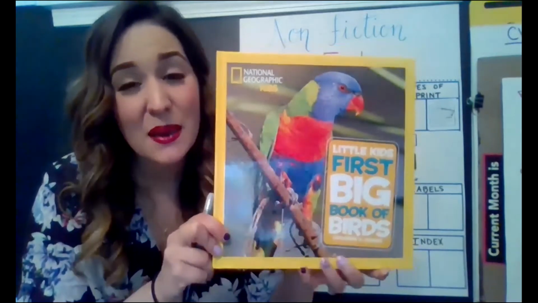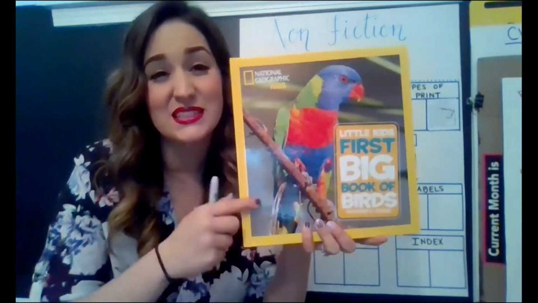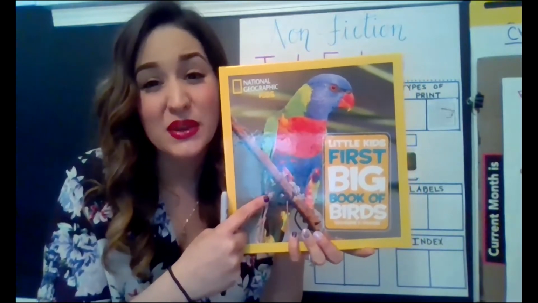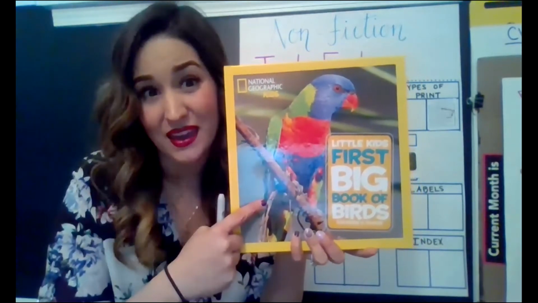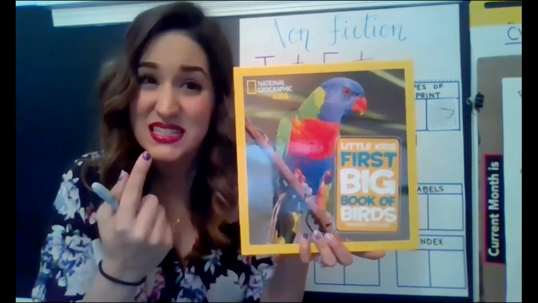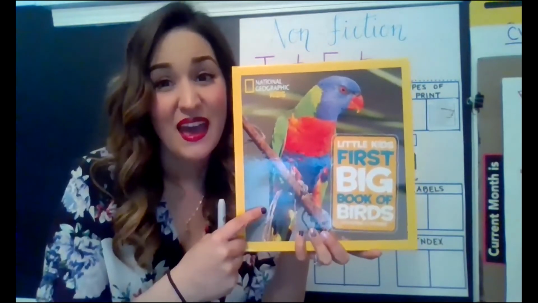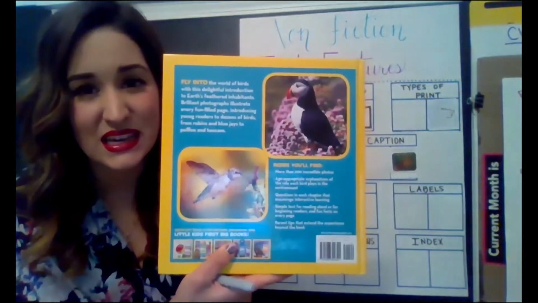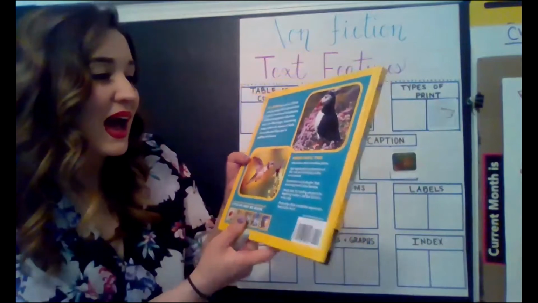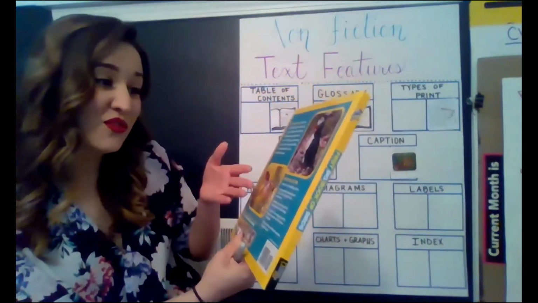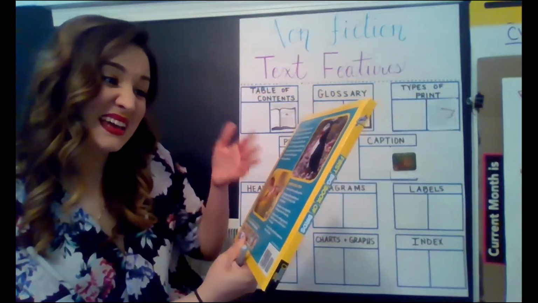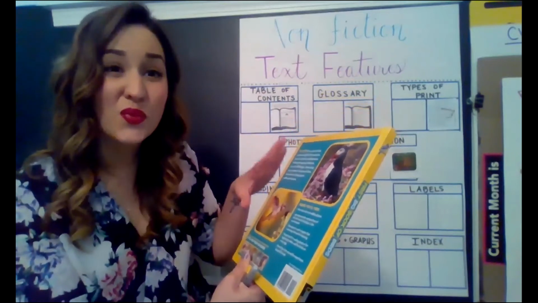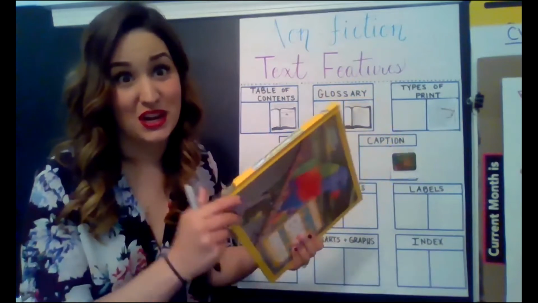I can tell because this photograph is a real photograph. This is a real parrot, and somebody took this picture. They didn't draw it. It's not something that they painted. It's a real picture. I also know that it's real because when I look at the back and start seeing what I'm going to be learning about, I see that there are real photos throughout the whole book and that it's meant to teach me more about birds. So if I'm going to learn more real information, it has to be nonfiction, not fiction.